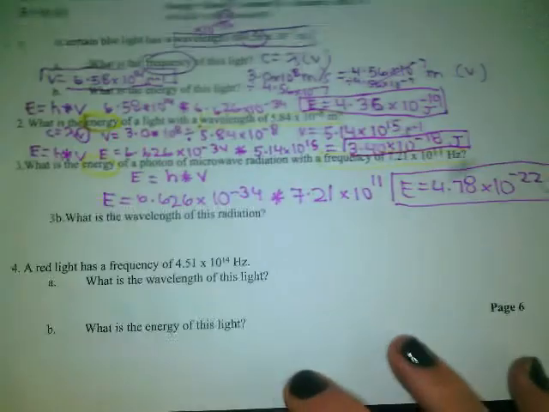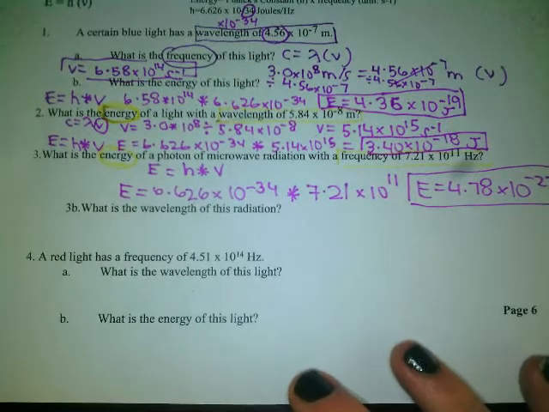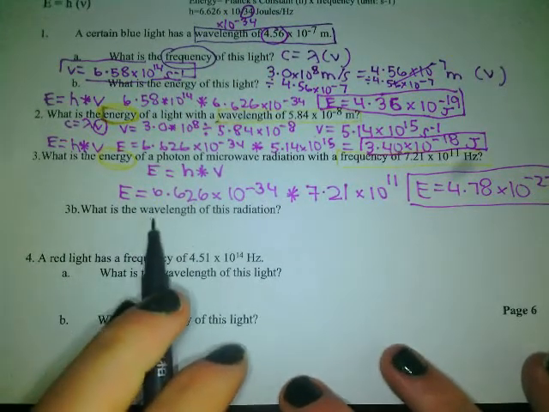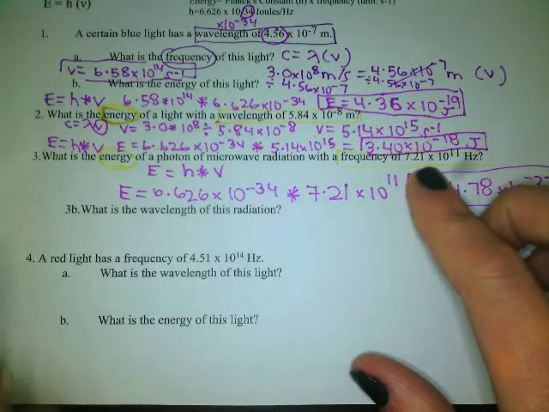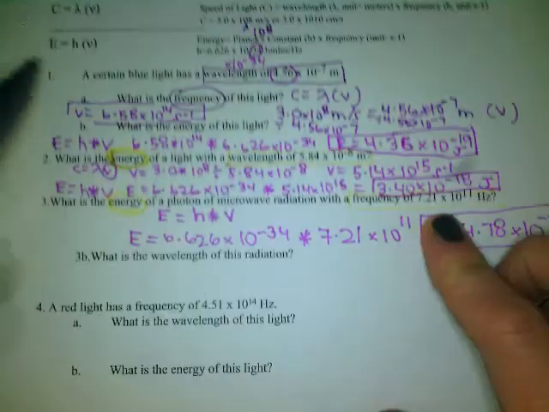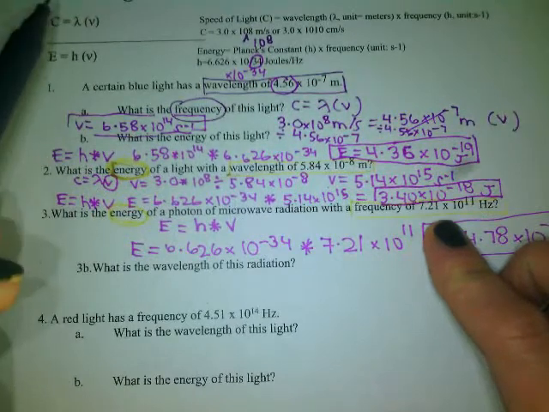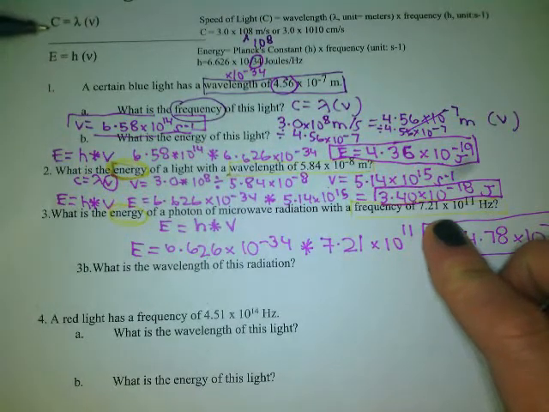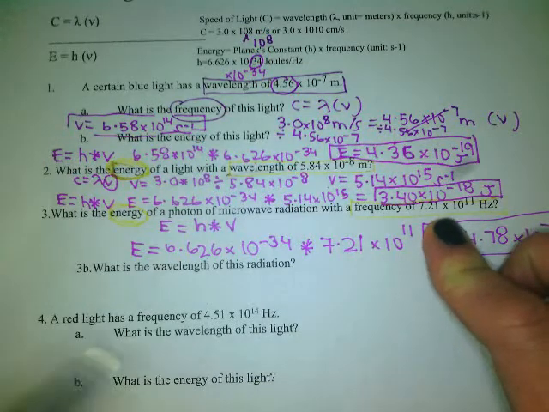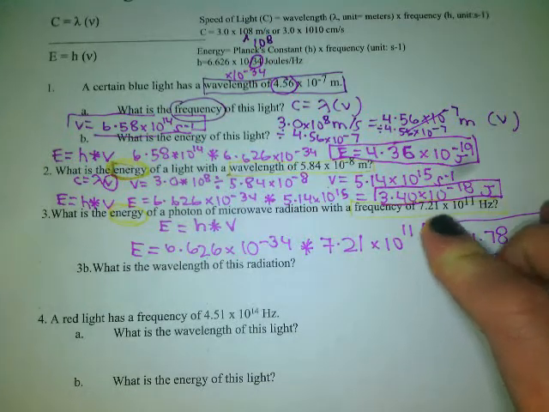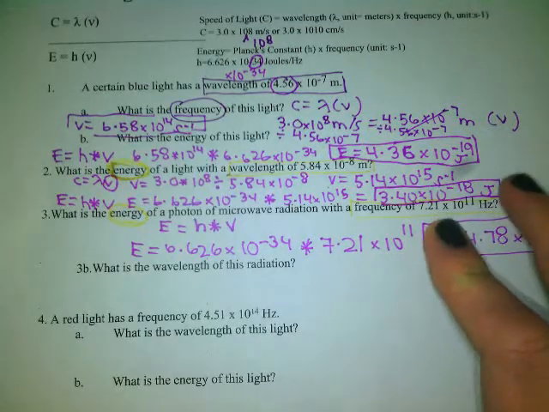So right now we are looking for that lambda value because we have the speed of light and we have the frequency. Students always ask me, how do I know what to use? I say you have to read the questions and apply them critically. Anything where energy is involved, you know you're going to be using this equation. If wavelength is involved, you know you're going to need to use this equation. Frequency could be in either, so those aren't good ones to use.